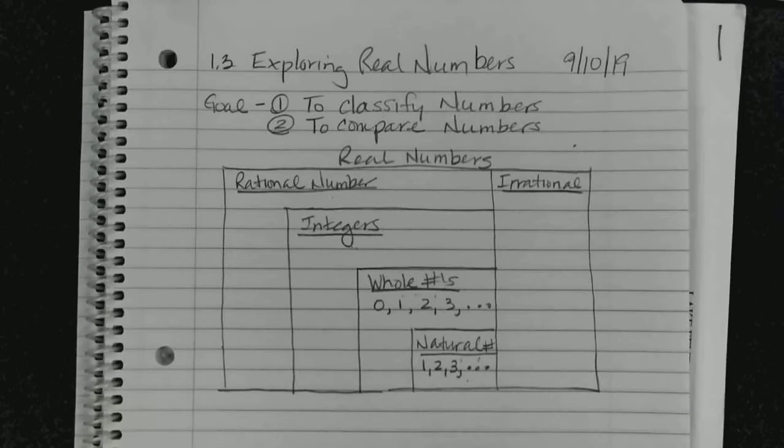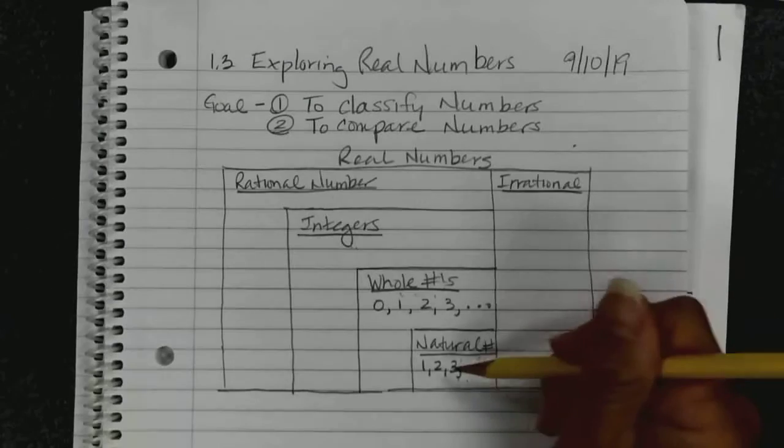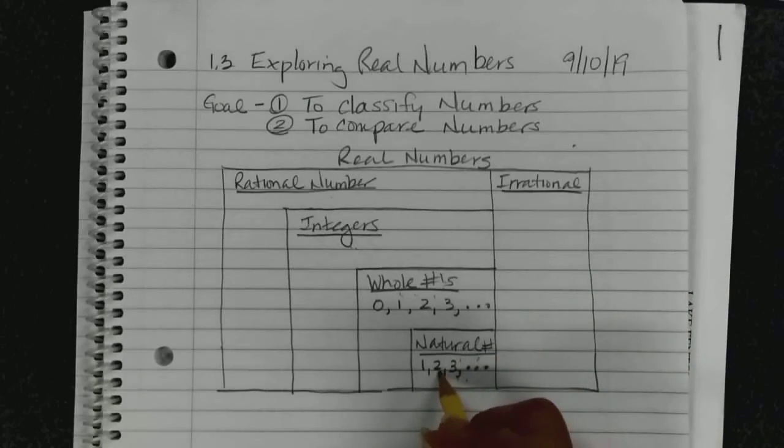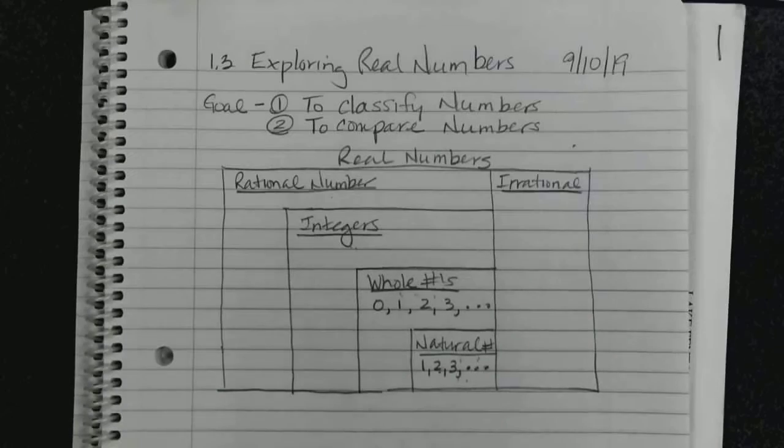So the difference between whole numbers and natural numbers is that natural numbers do not include 0. Whole numbers have a 0. If I say what kind of number is 0, you would say it's a whole number, not a natural number. But any other number like 1 is both whole and natural. Whole and natural, exactly.